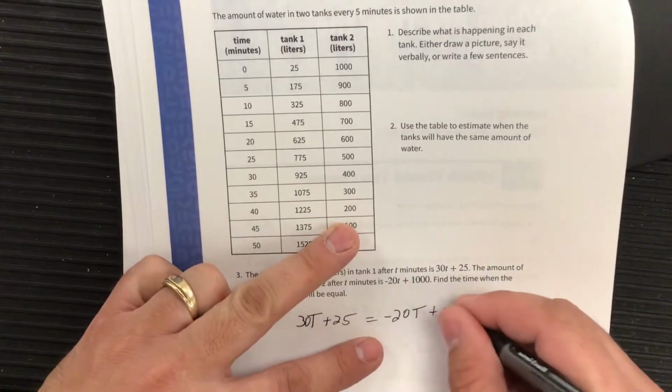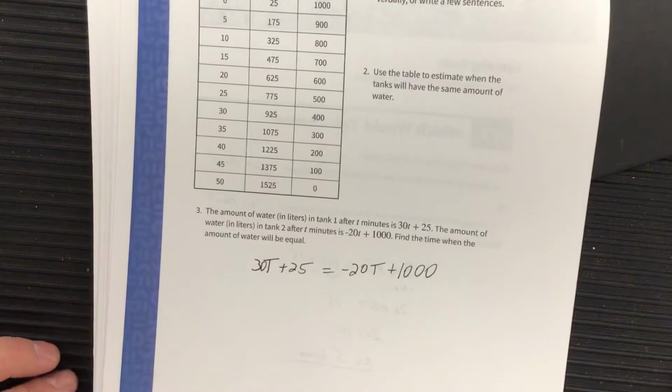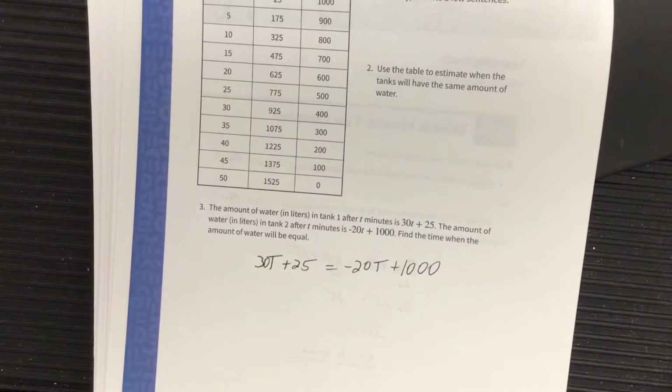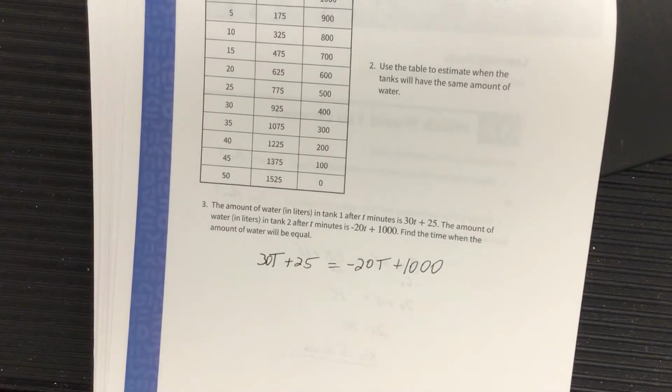And why plus 1,000? That's where it starts. All right, go ahead and see if you can get that answer. Don't say it out loud, please. Let everybody have a chance.